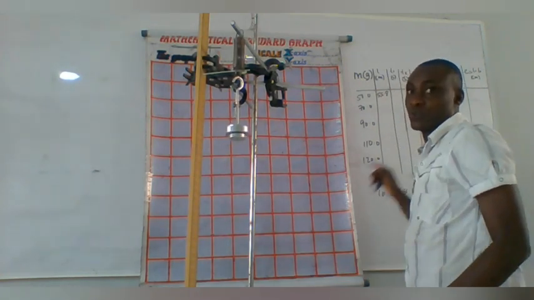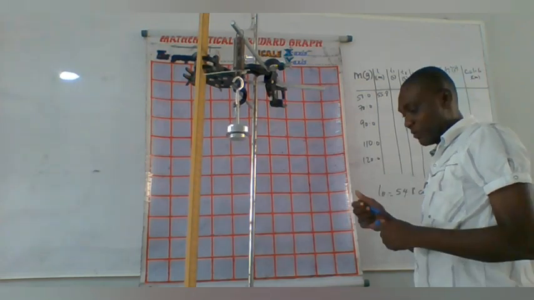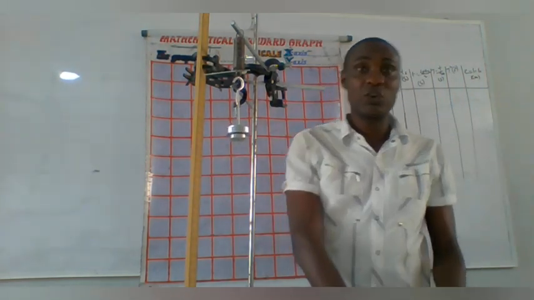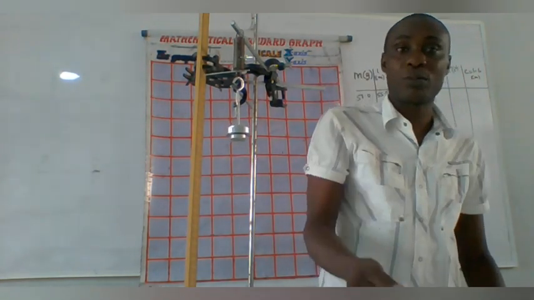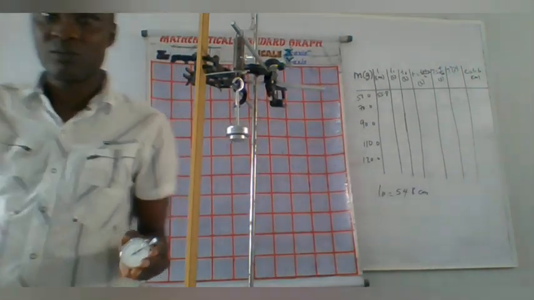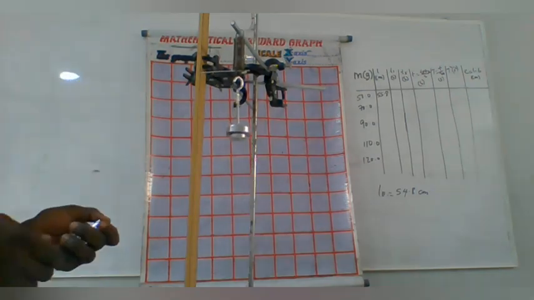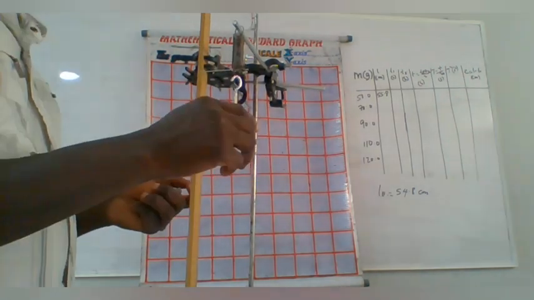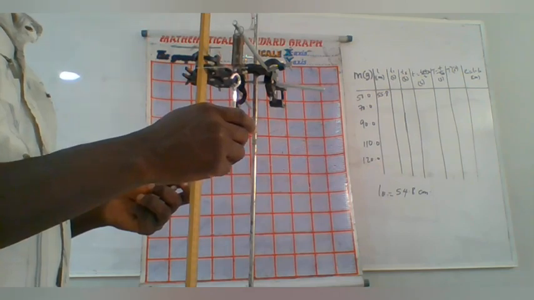55.8. So that's why I have the record there. So I now have to set it into 20 oscillations using my stop clock. So this is my stop clock as usual. I'm going to set this into 20 oscillations. Let's set this into small oscillation.